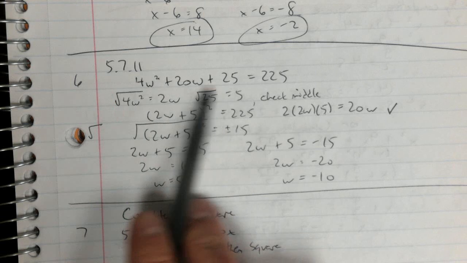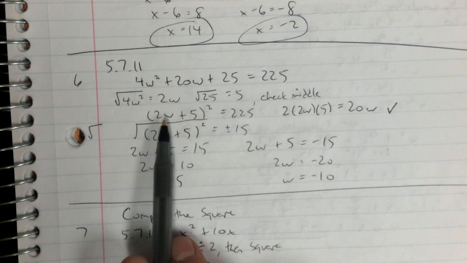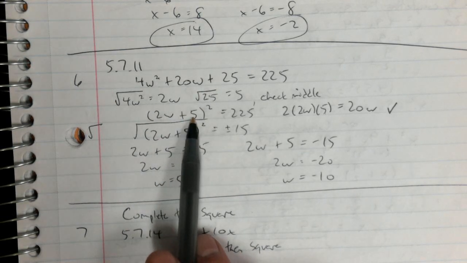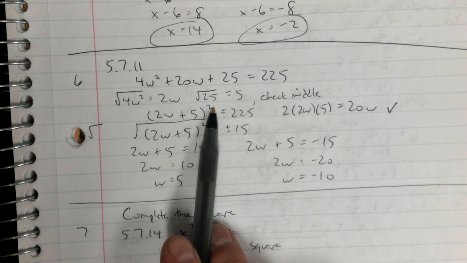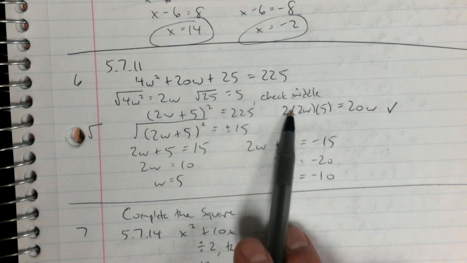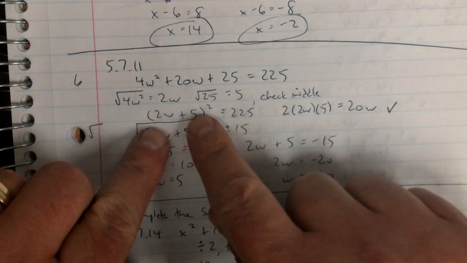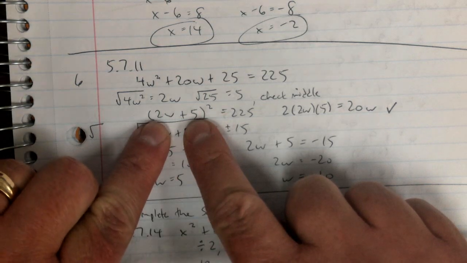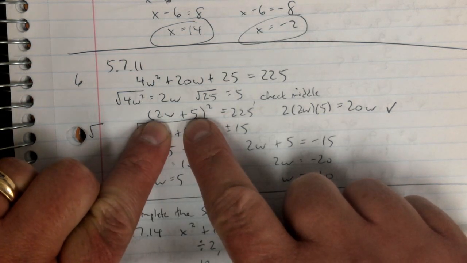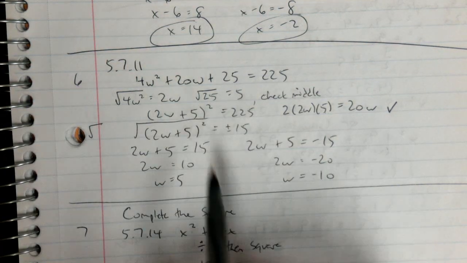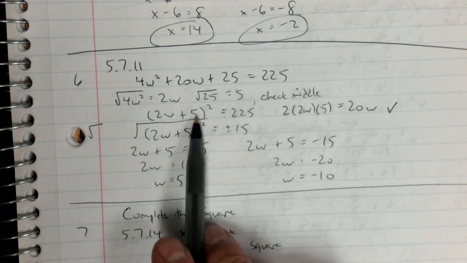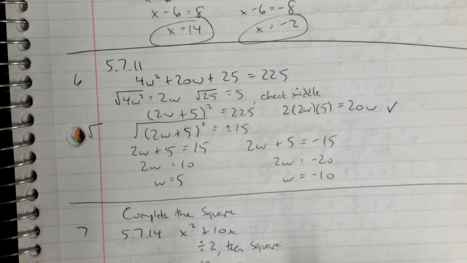So because this is a perfect trinomial, then you can say this is 2w plus 5 squared. Again, if you need help with this middle part, just think multiply these two together, get 10w, and then double it. So it did work. Double 10 and you get 20.